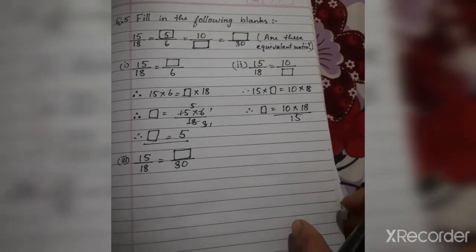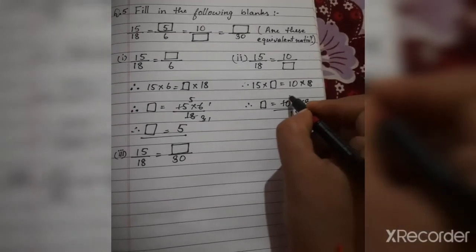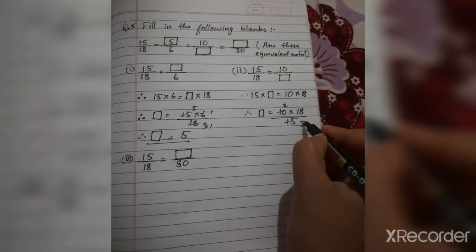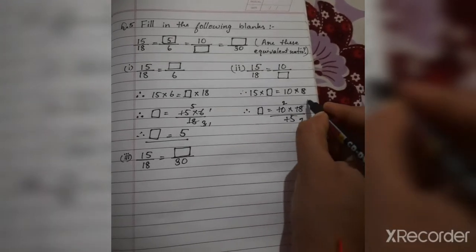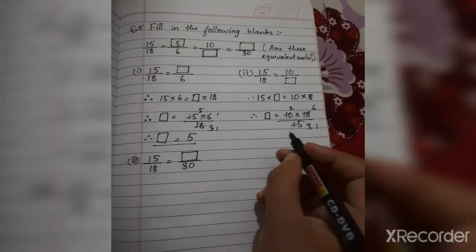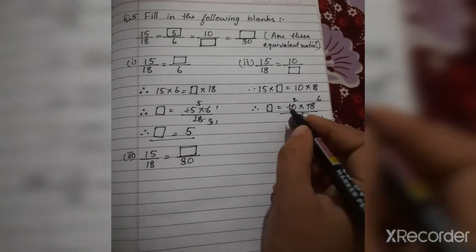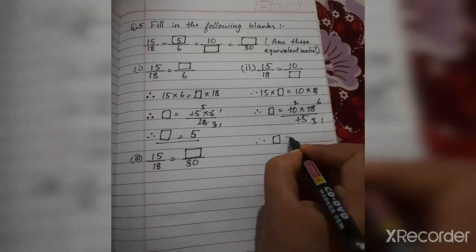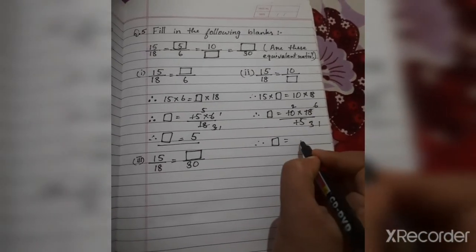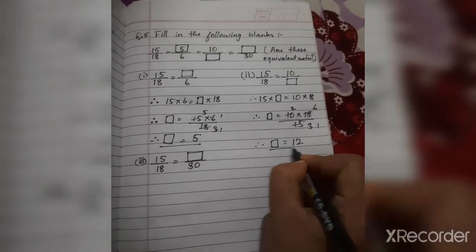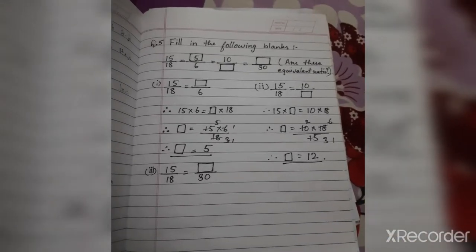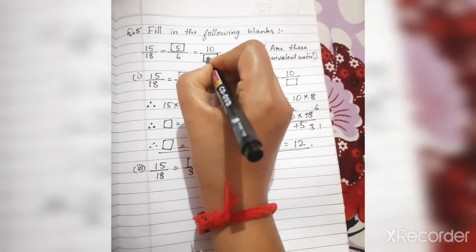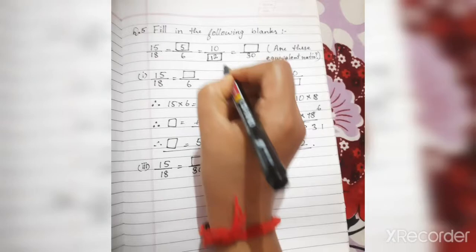Now we know 5 2s are 10, 5 3s are 15; 3 1s are 3, 3 6s are 18. So 2 into 6 is remaining here. Therefore, this blank is equal to 2 into 6. 2 6s are 12. So this blank is equal to 12. So you will write this 12 in the second blank of the question.